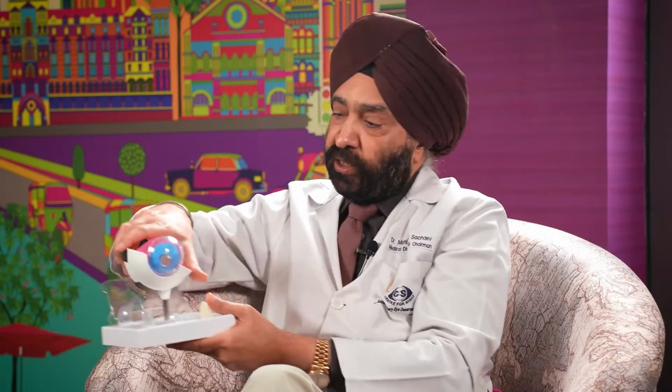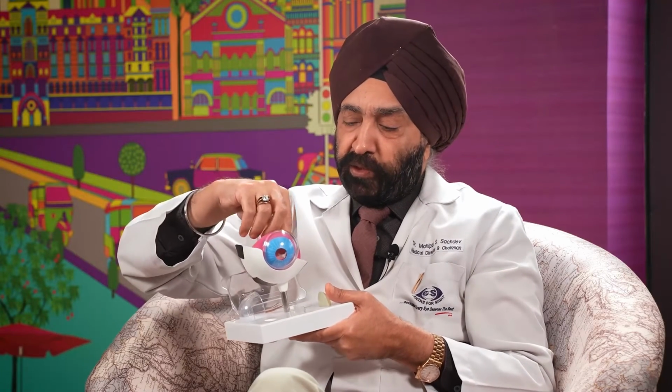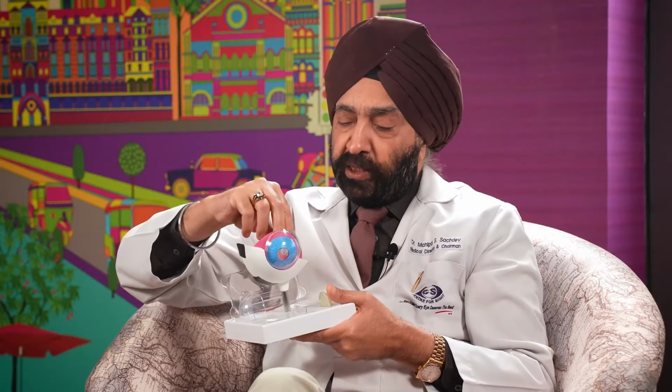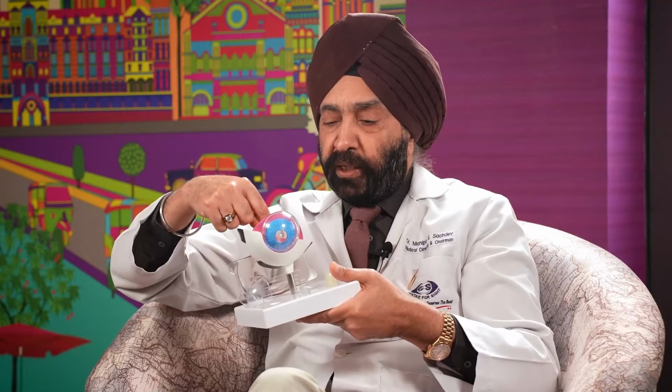Well, for a person to understand, rather than talk about phacoemulsification, let's first understand what a cataract is. If you look at the eye, if this is the model of the eye, you can see that the light comes from here. This is the cornea, and then this is a clear lens which is placed here. Every one of us has a clear lens. So the light goes through the cornea, goes through the lens and comes into focus at the retina.